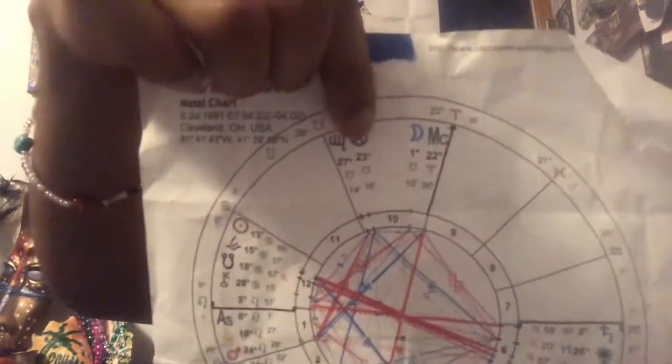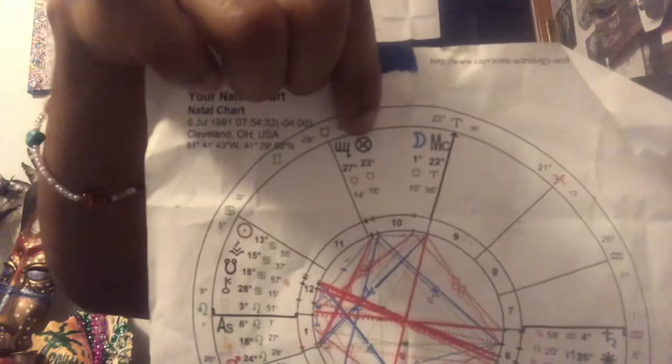My favorite on this whole chart is this thing called the point of fortune, okay? Or what I like to call the escape from the matrix. How do you get out of them boxes and constructs people done put around you? It's a circle with an X. This is the point of fortune right here.